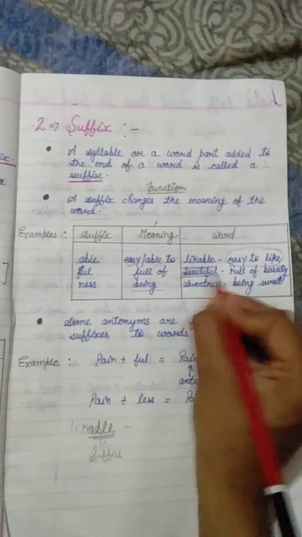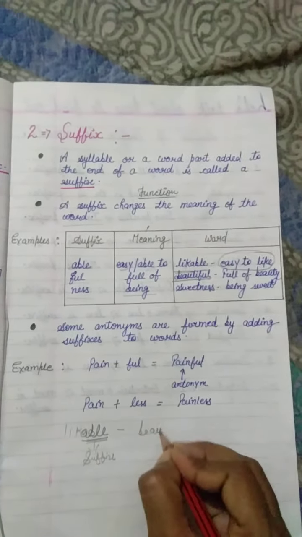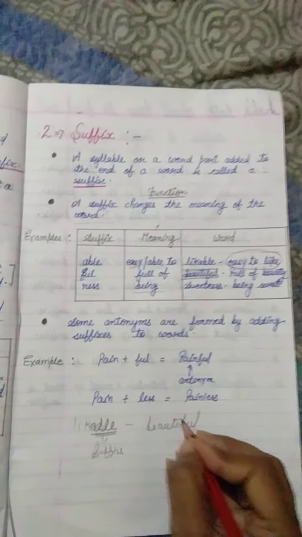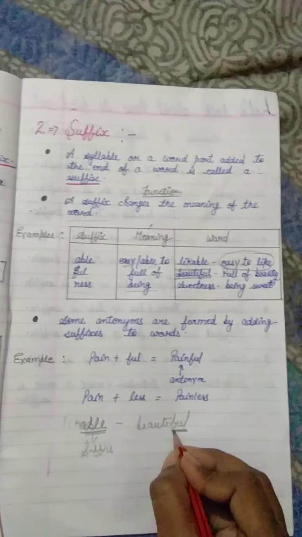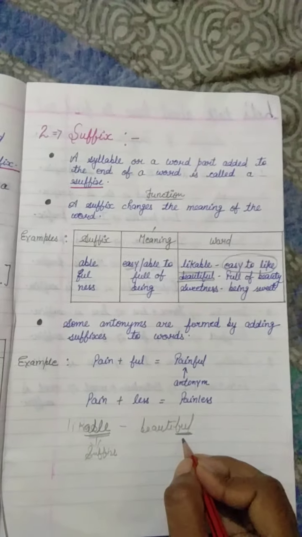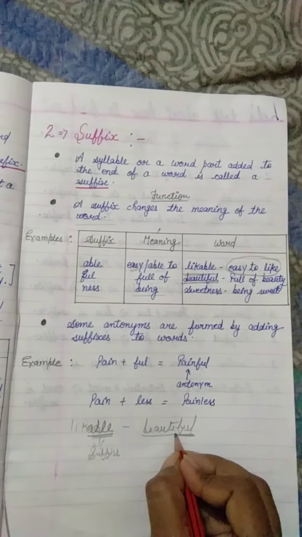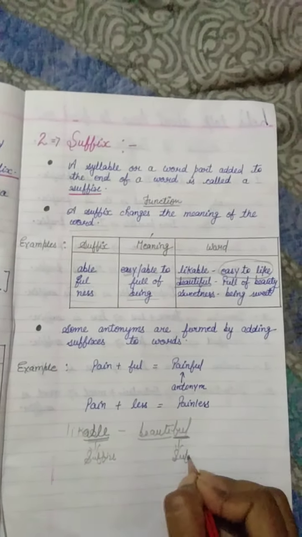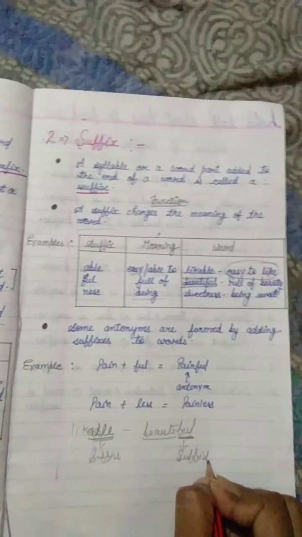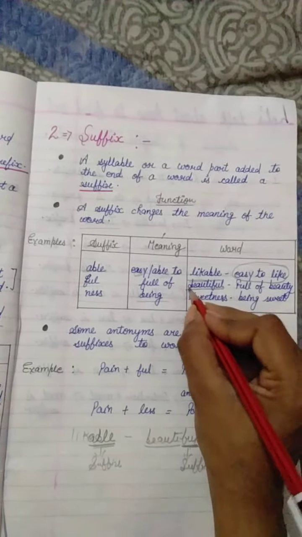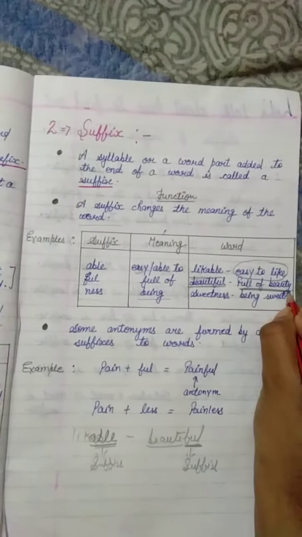Next example, beautiful. Students, full is added to the end of the word beauty. So, full is a suffix. So, the meaning of beautiful is full of beauty.